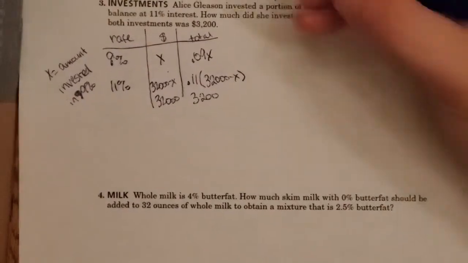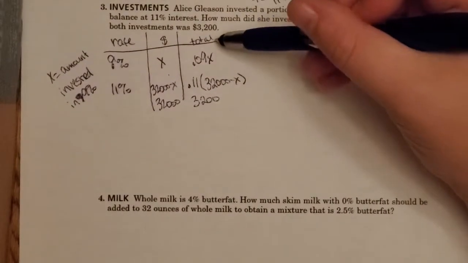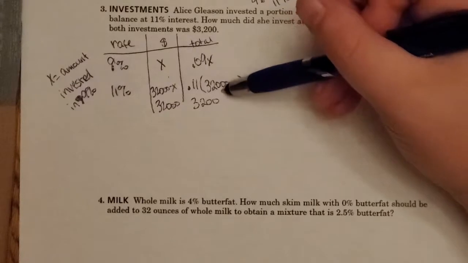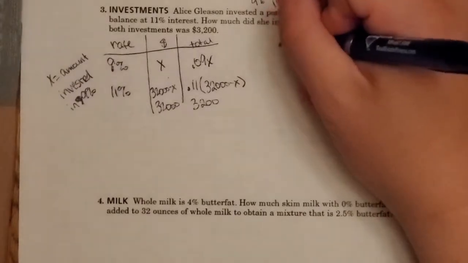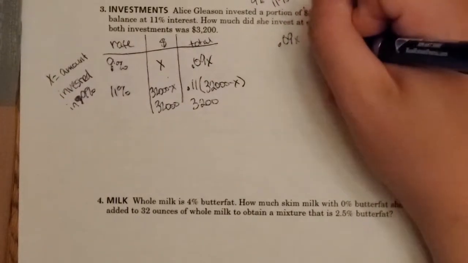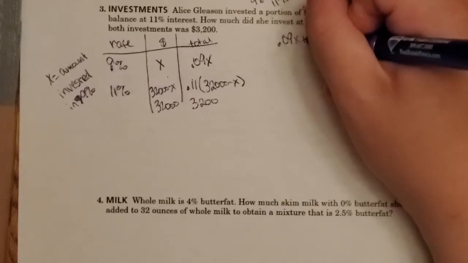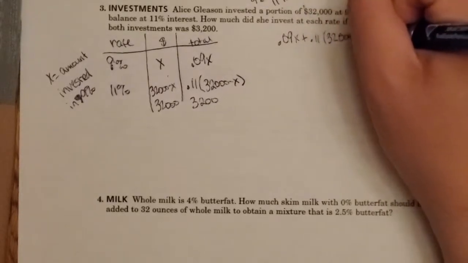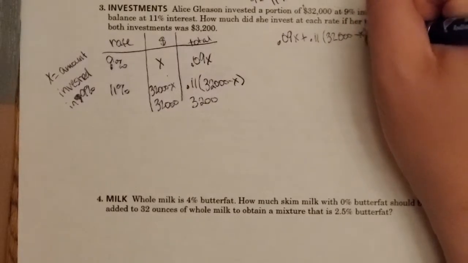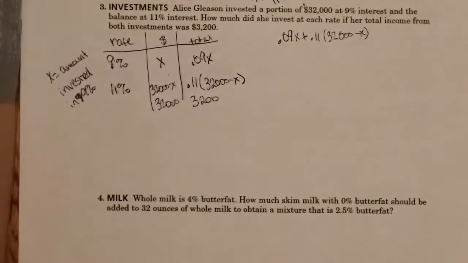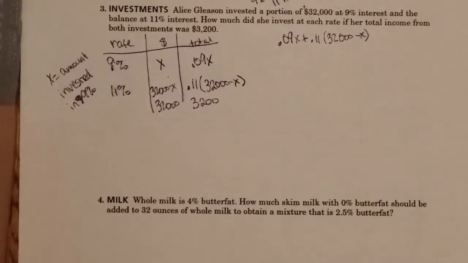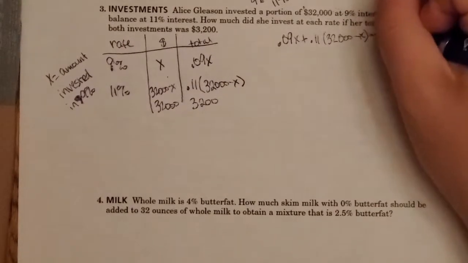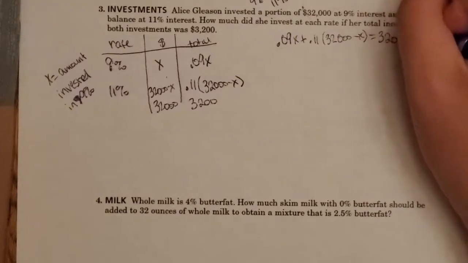Okay? So my parts have to add up to my whole, so 0.09x plus 0.11 times 32,000 minus x. And that has to equal 3,200.